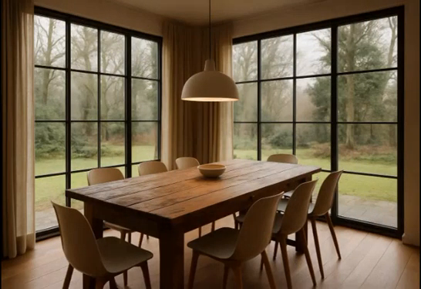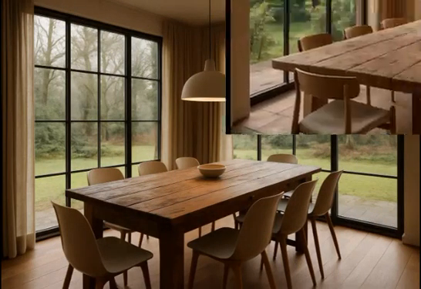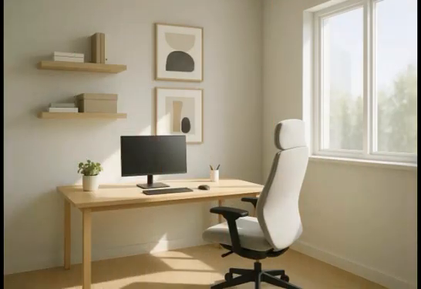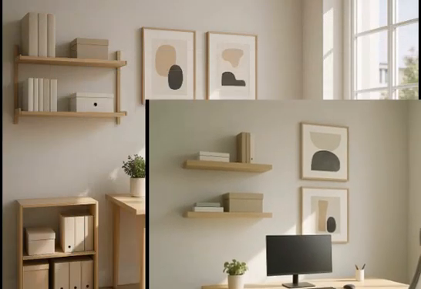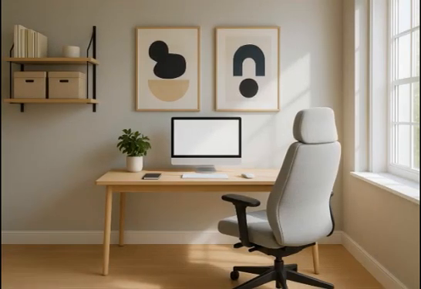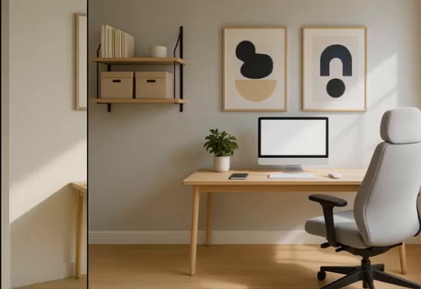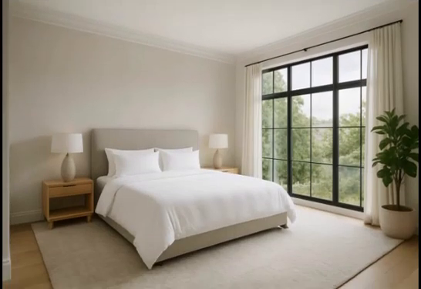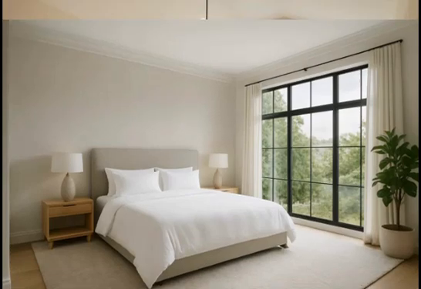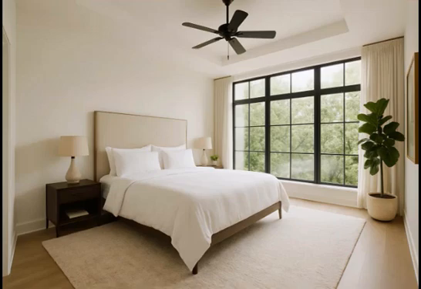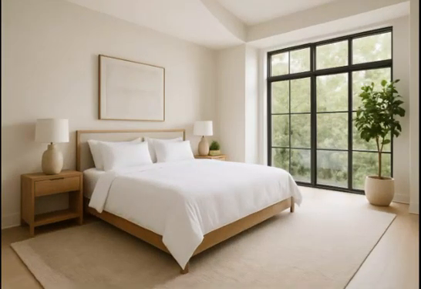In addition to functionality, the aesthetic appeal of modern open floor plans is key. These homes often feature a seamless flow between interior and exterior spaces, creating a harmonious transition between the indoors and the outdoors. We'll show you how large sliding doors or bifold windows can open the living area to a patio, garden, or balcony, making the space feel larger and more connected to nature.